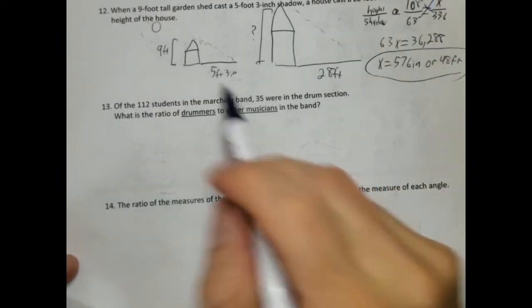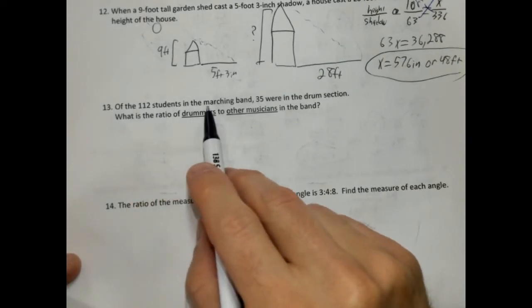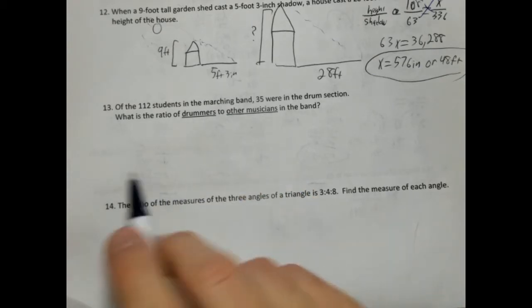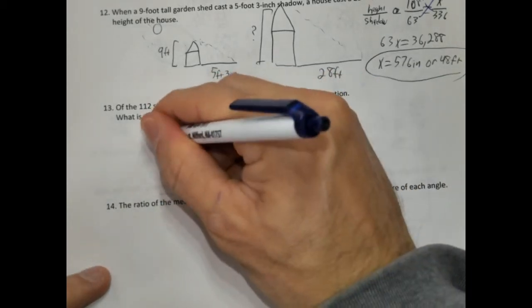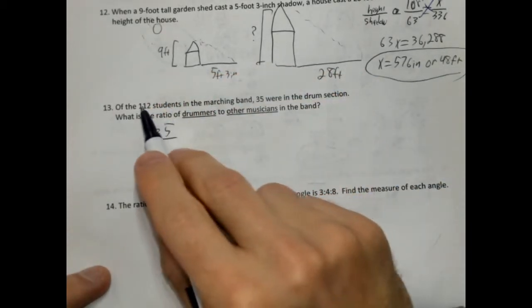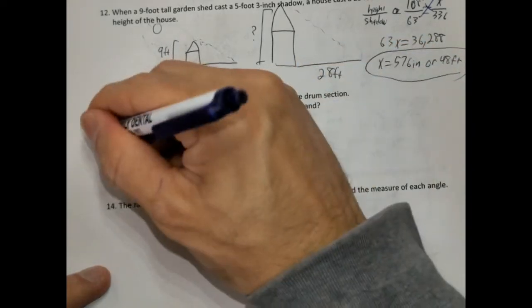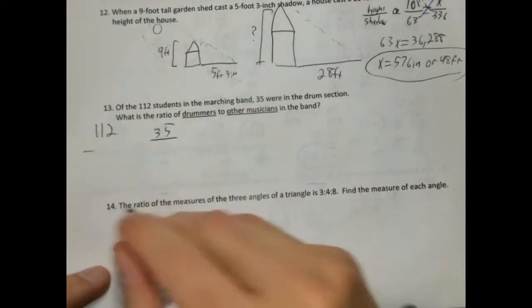Of the 112 students in the marching band, 35 are in the drum section. What is the ratio of drummers to other musicians? Okay, so drummers is 35. The other musicians would be whatever is left over, the difference, right? So we're going to go 112 minus 35.